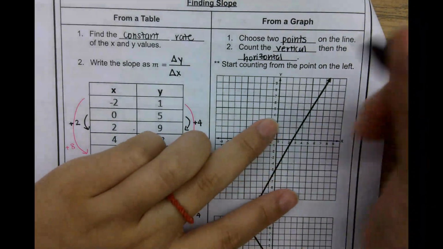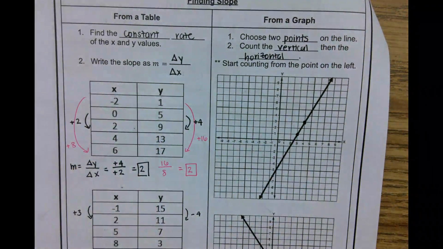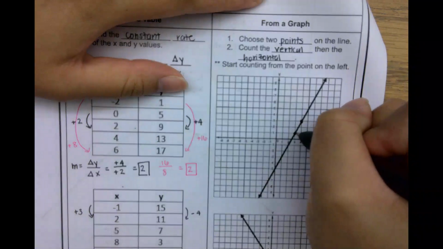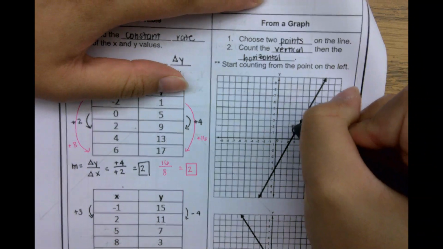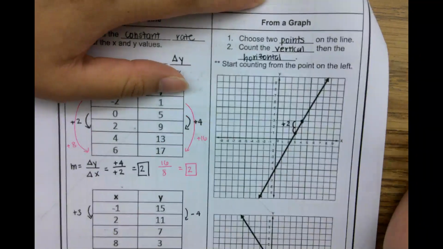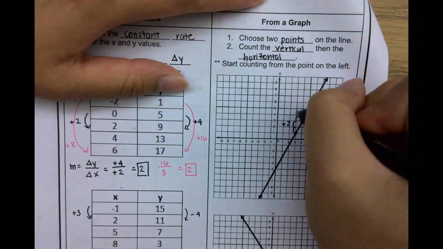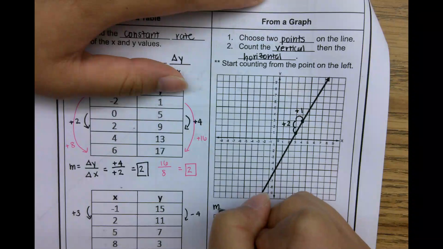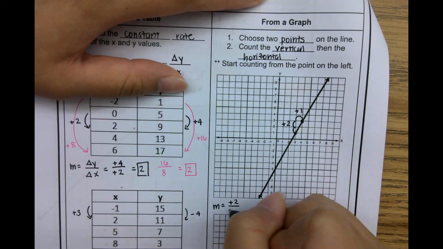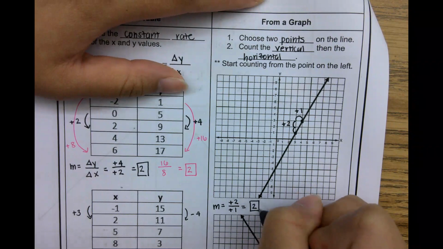So I'm going to pick 2 points. Let's say I pick this one and this one here. I'm going to do my change vertically first. Starting with my left point, I go up 1, 2. Going up is positive, and so that's why it's a positive 2. Then my horizontal change is that I go right 1. Right is positive, so positive 1. And so my slope, I go up 2, and I go right 1. Those are both positive. 2 over 1 is 2, and so my slope here is 2.